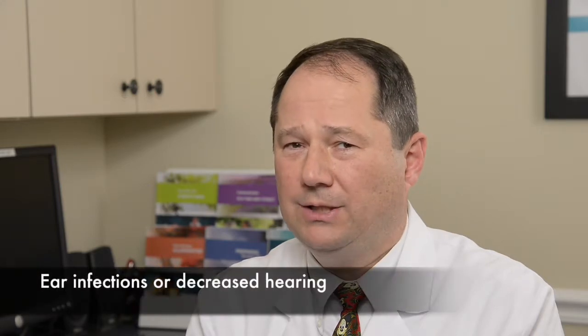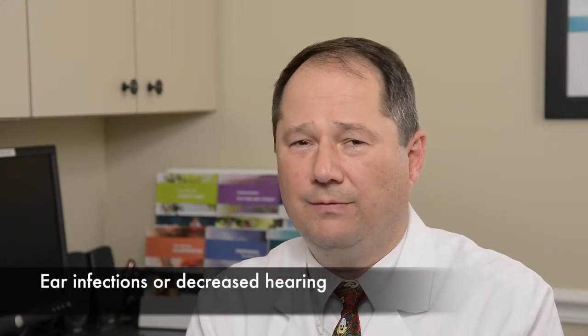Today I'd like to talk about pressure equalizing tubes, or PE tubes, or ear tubes. Placement of tubes, particularly in children, is one of the most common procedures performed in the United States. The indications for placement of PE tubes are usually for ear infections or decreased hearing due to fluid behind the eardrum.